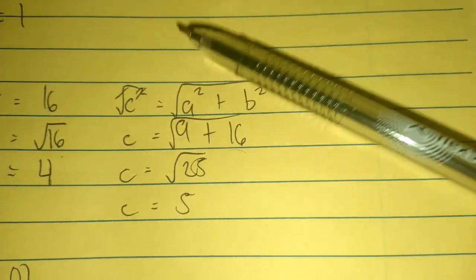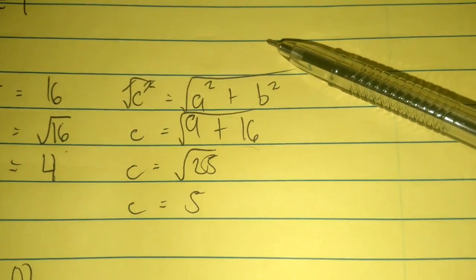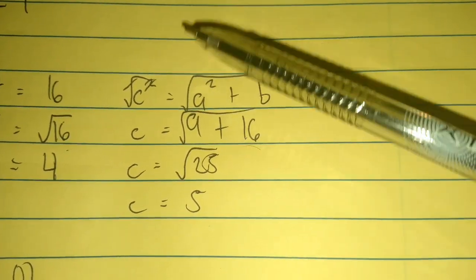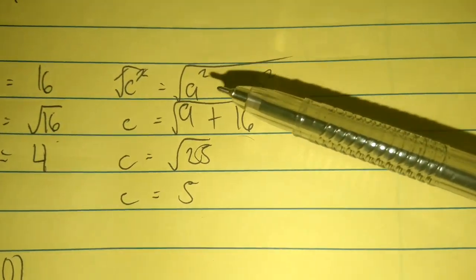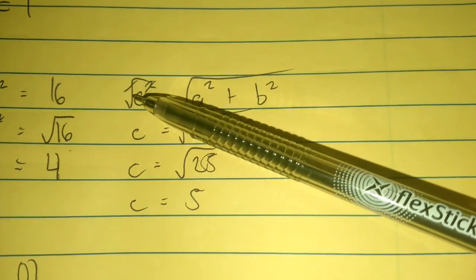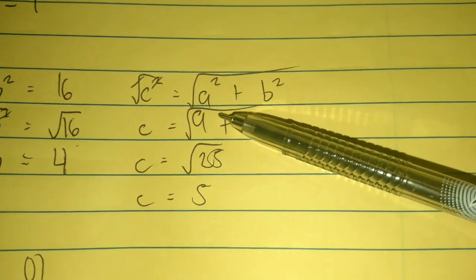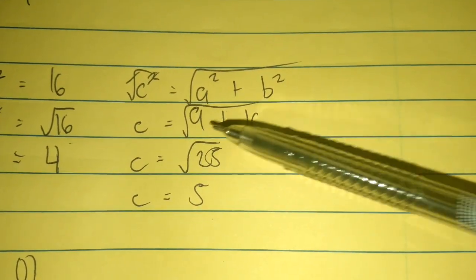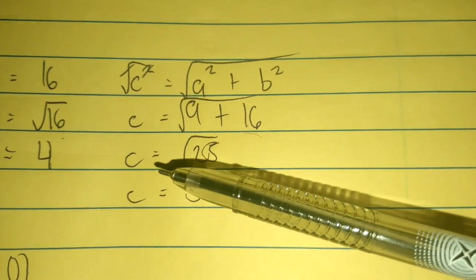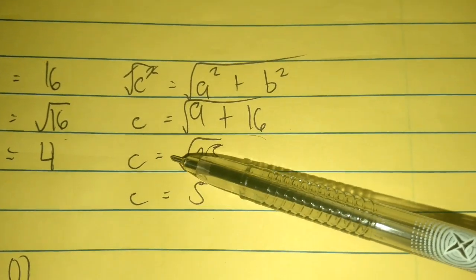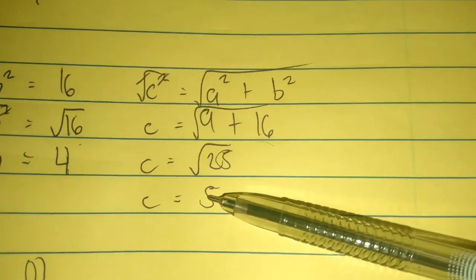It goes c squared equals a squared plus b squared, but in an ellipse, it goes c squared equals a squared minus b squared. So first, square root both sides, cancel, and substitute. 3 squared is 9, 4 squared is 16. 9 plus 16 is 25, which is a perfect square, and the square root of 25 is 5.